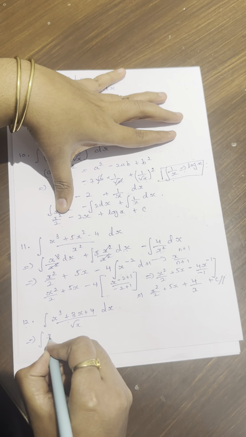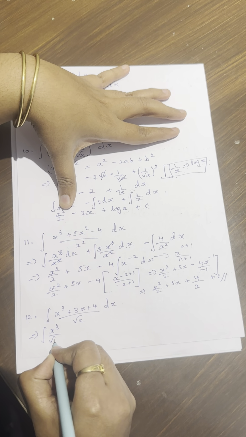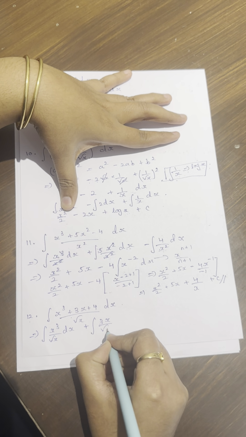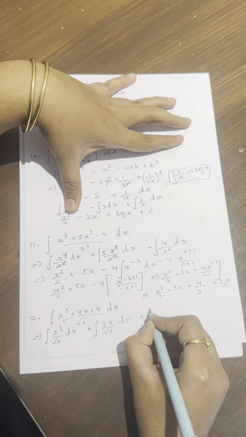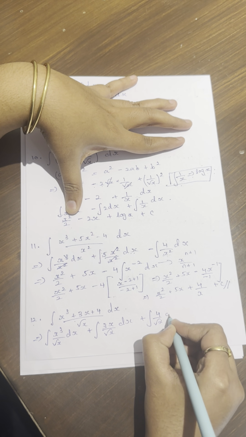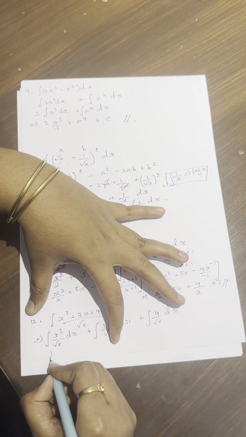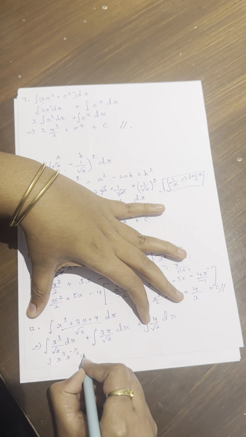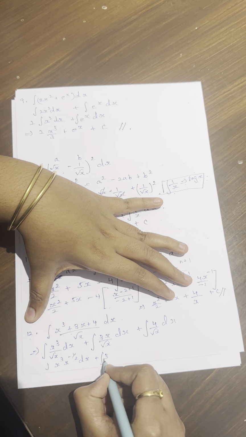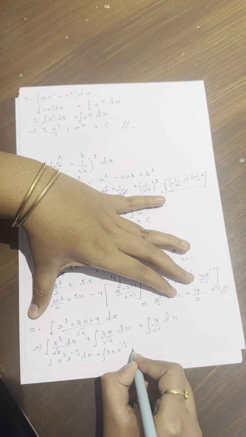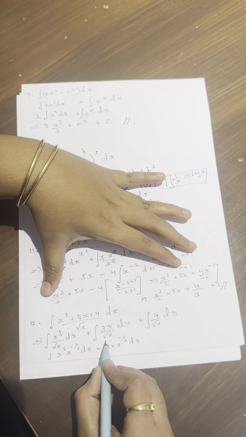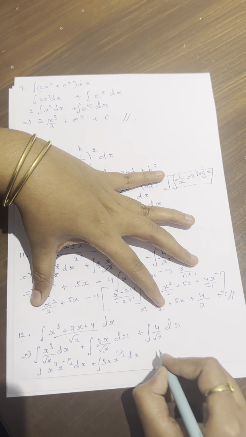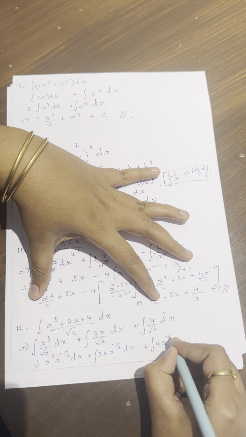So we are going to split it into 3 integrals. Integral x cube by root x dx plus integral 3x by root x dx plus integral 4 by root x dx. We cannot cancel, so we'll take it up. x cube, x power minus half dx plus 3x into x power minus half dx. This x power minus half is nothing but, root x is x power half. When you are taking it up, the sign will get changed. Plus integral 4 x power minus half dx.